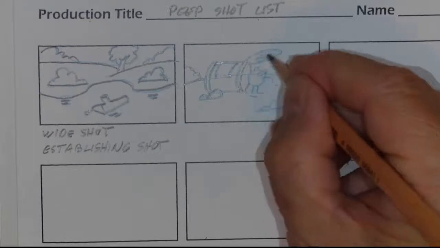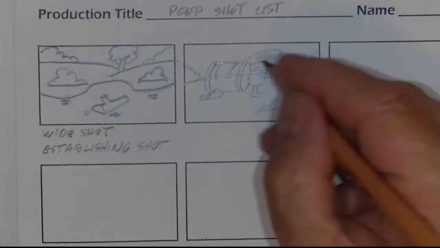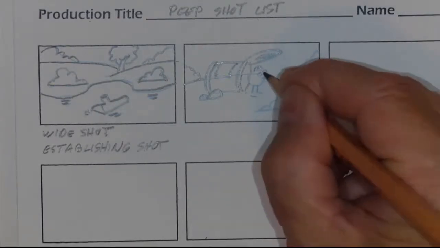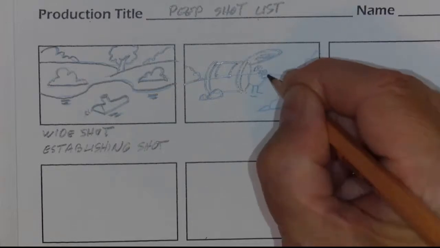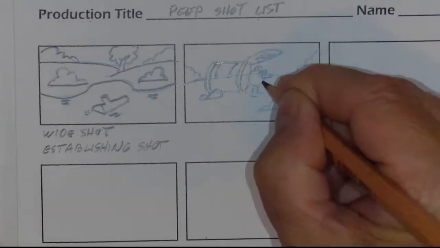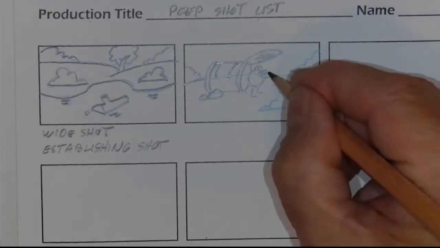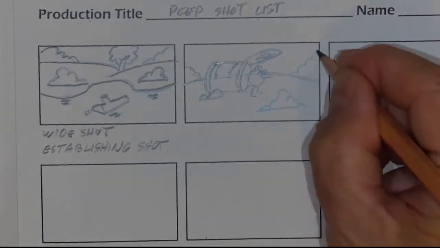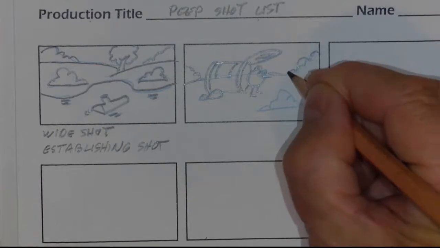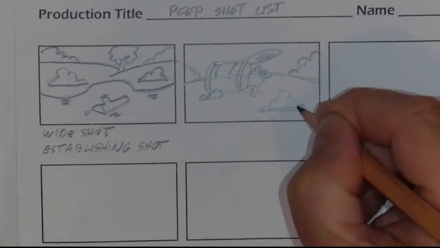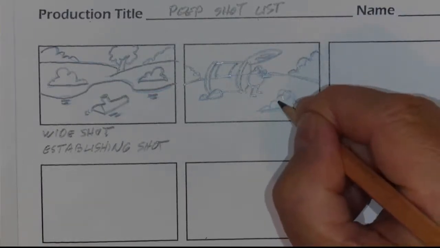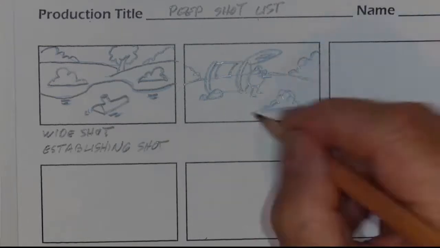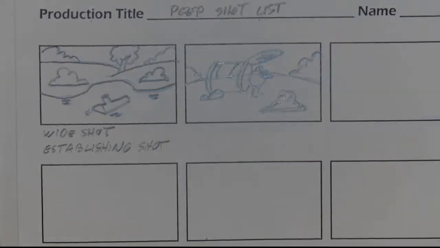Here's the lid of that can, kind of giving a little shade at the entrance. Here we've got Peep. And again, we're doing a very simple show so that we can learn in a very simple way how to effectively tell a story and act out, perform our characters, and work on composition and such.